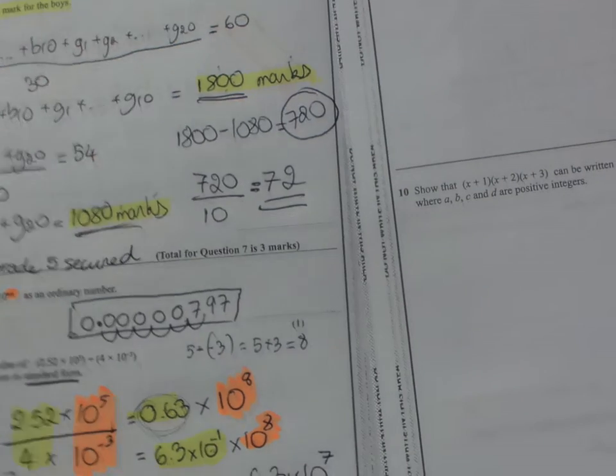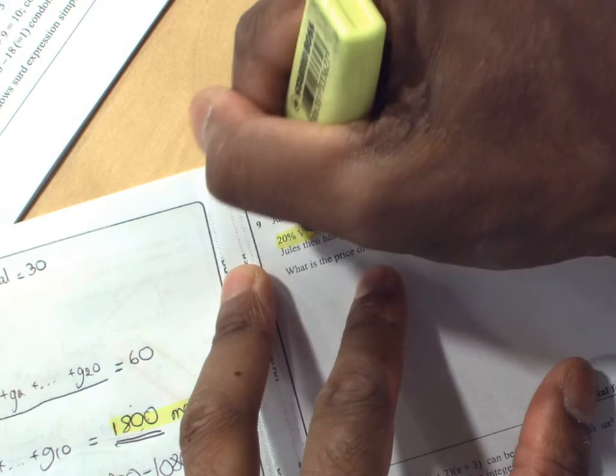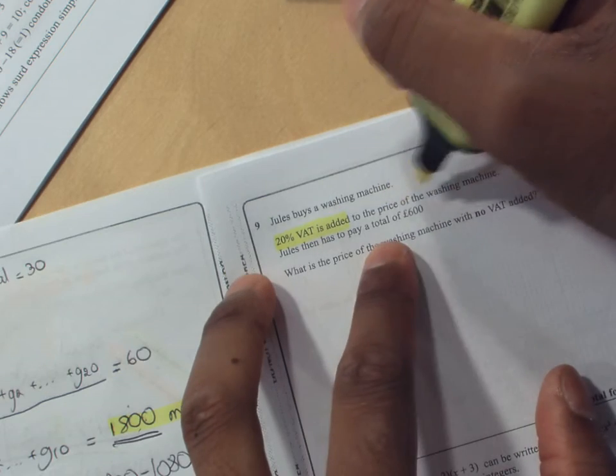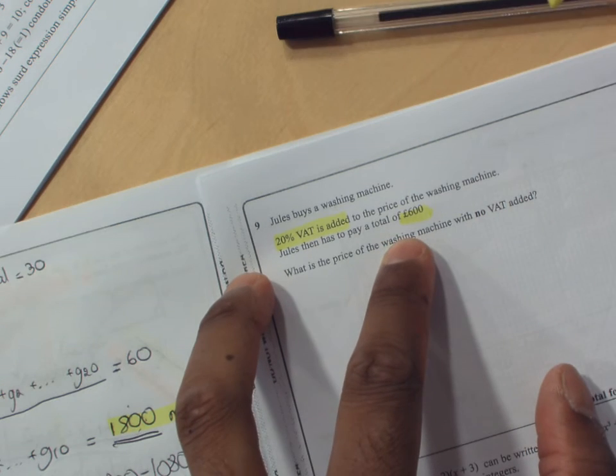Let's go to question 9. So let's look at what we've got here. Joe buys a washing machine, 20% VAT is added, so that's very important. And now the total cost of the washing machine is £600.